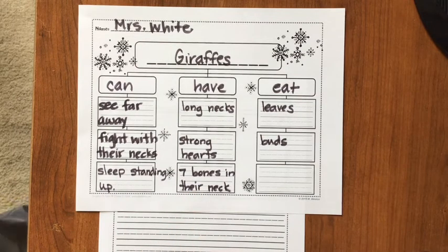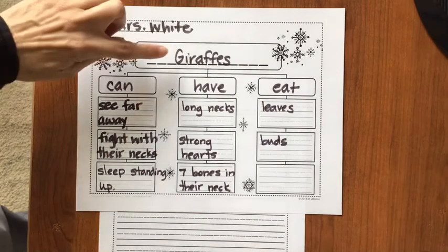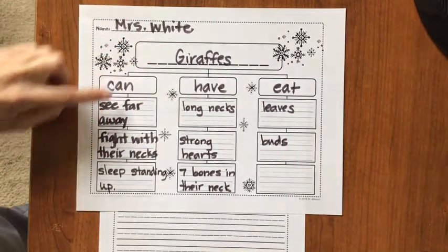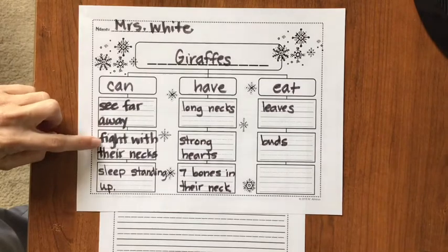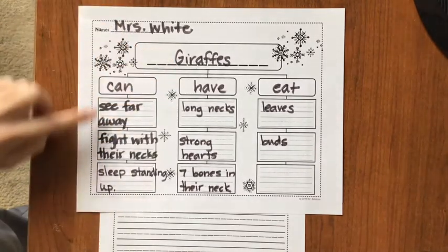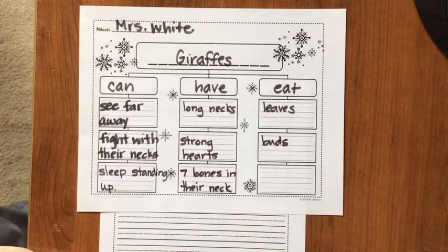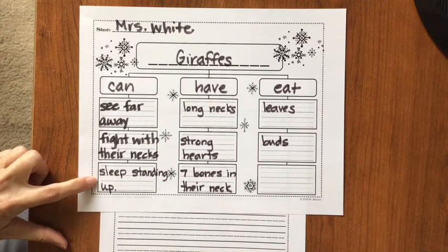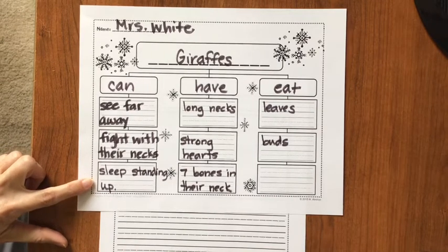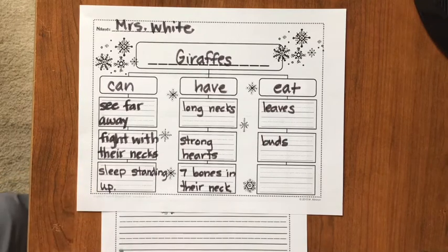Now, let's look at our first sentence. Giraffes can see far away. Giraffes can fight with their necks. Giraffes can sleep standing up. Well, I really liked this one. So I'm going to use giraffes can sleep standing up, but I'm going to add to it.